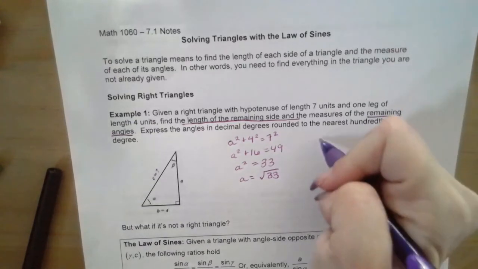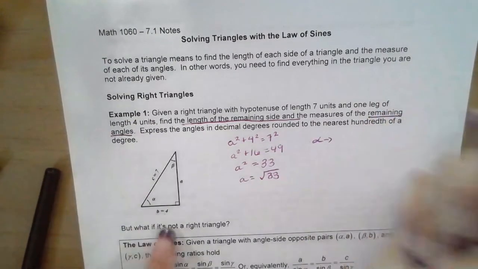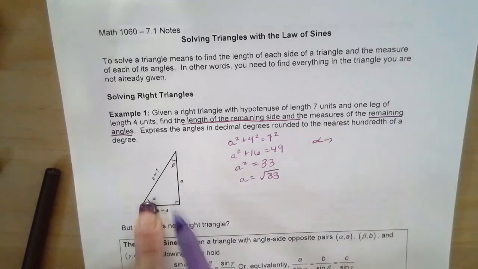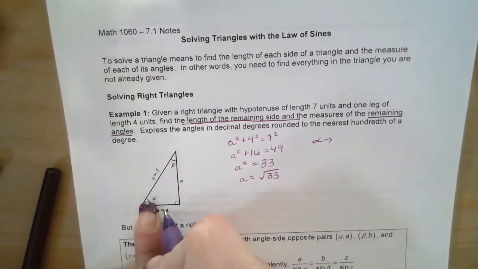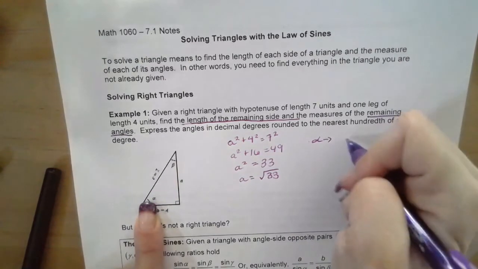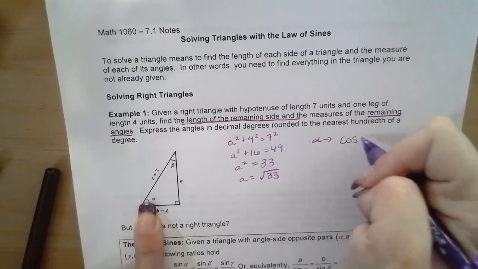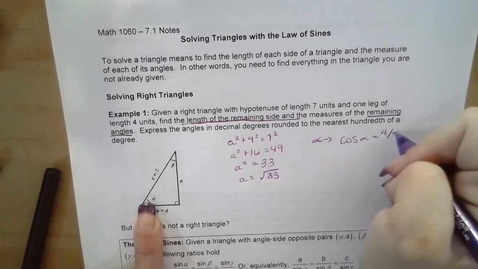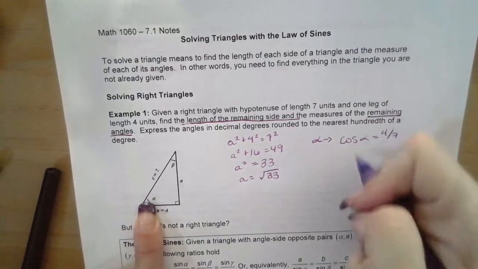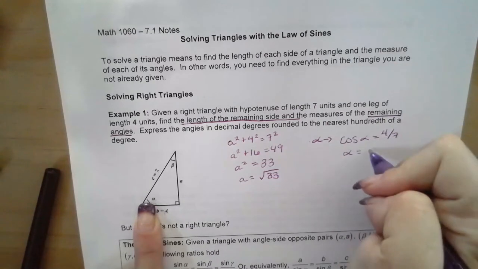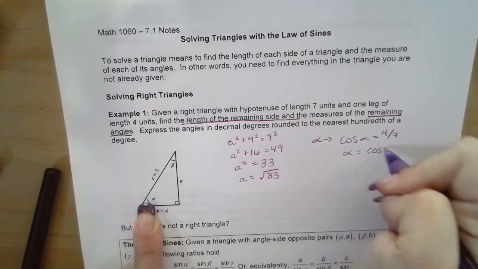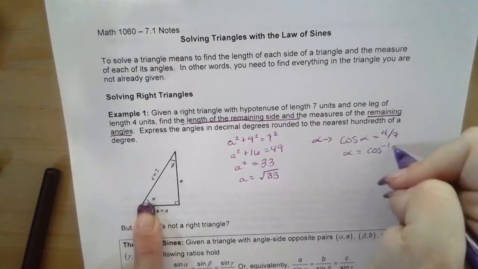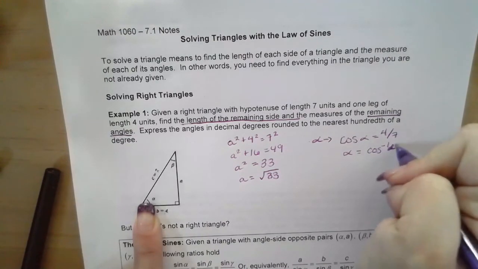So let's look at alpha. We're going to solve for alpha first. Well, alpha here, I always want to use what's given to me, because if I made a mistake with A, I would make a mistake with everything else. So that means I have the adjacent side and the hypotenuse, which means I'm using cosine. So cosine of alpha equals 4 over 7. And then I know to get rid of cosine, I have to do the inverse. If I wanted exact, I would keep it as this.